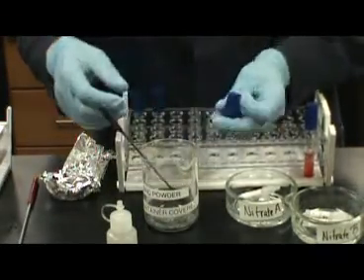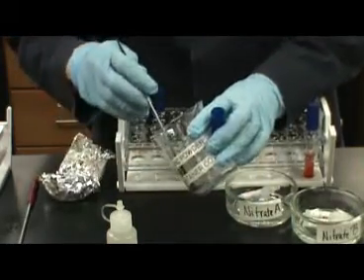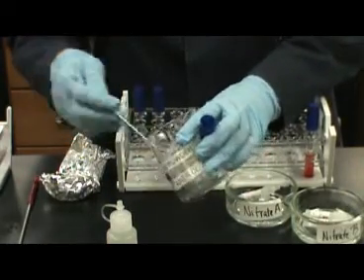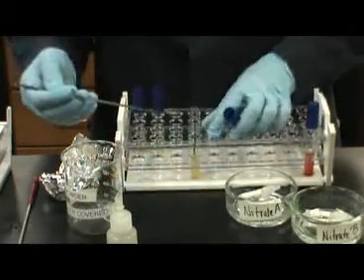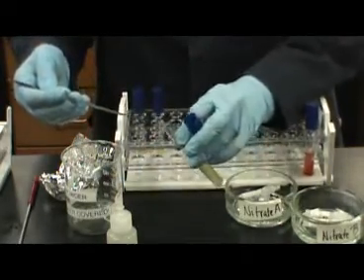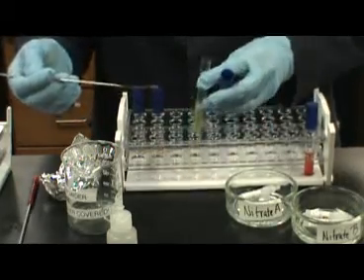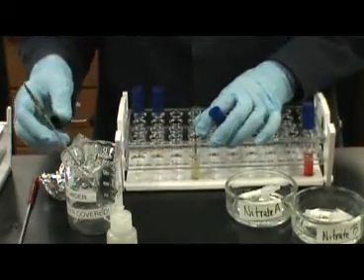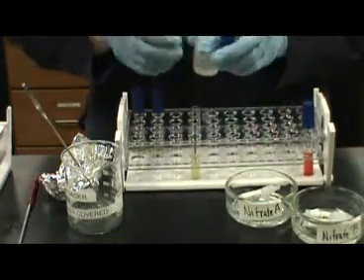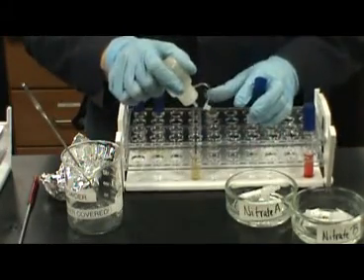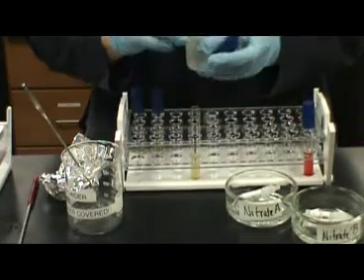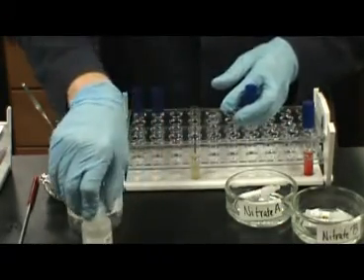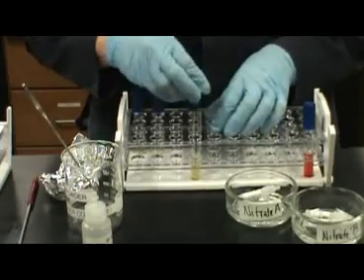However, some organisms are capable of producing a second enzyme known as nitrite reductase. Nitrite reductase will reduce nitrites into nitrogen gas and nitrous oxides. If nitrogen gas and nitrous oxides are present in the media, there will be no nitrites for the reagents to detect. Here, zinc powder and hydrochloric acid are being added to the tube after the addition of nitrate reagents A and B.